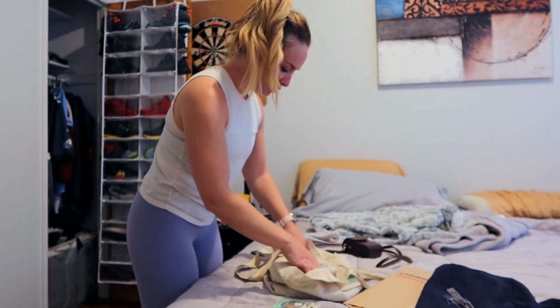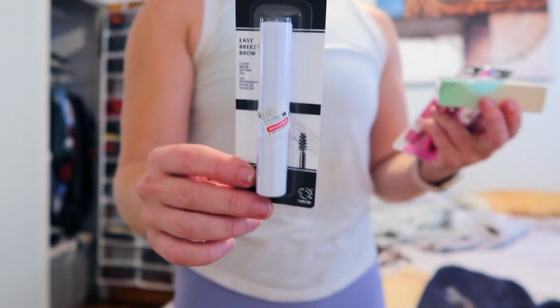Then we went to CVS because I needed more makeup, clear eyebrow gel, some more bronzer. I actually usually get Thrive Market mascara, but we just placed an order last week and I forgot to order it. And I am done on mascara, so I was like, I guess I'll get this stuff. And then I got some false lashes for the wedding. Oh, and then finally we went to Staples.